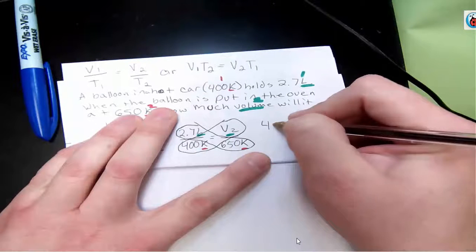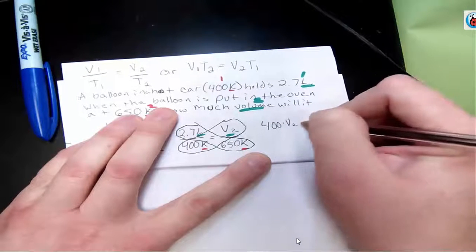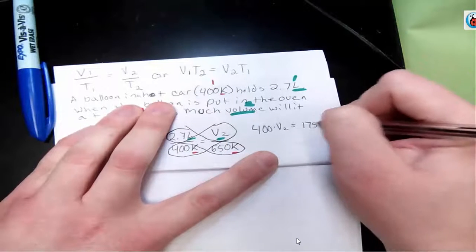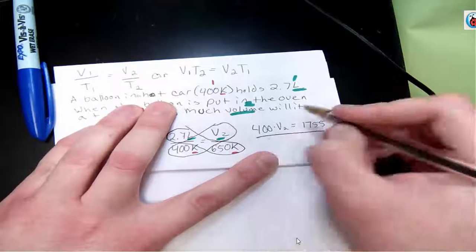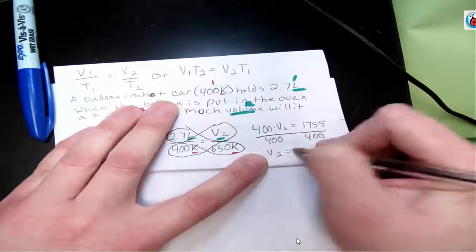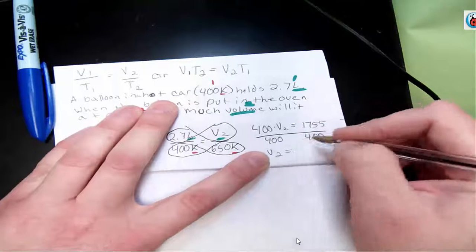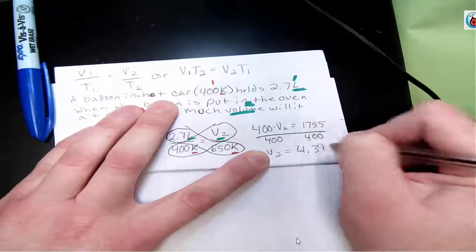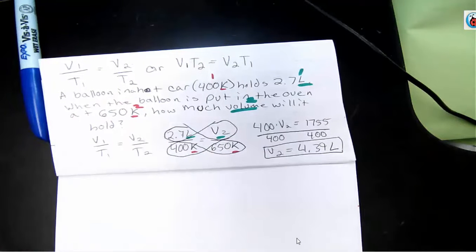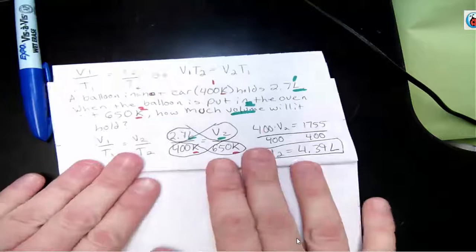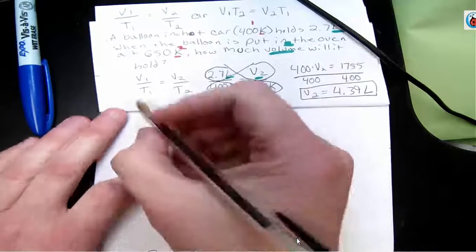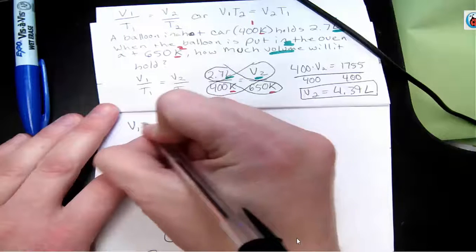So 400 times the V2 is equal to this times this, which gives you 1755. Now we go ahead and divide by the 400. And we get a volume of 4.39 liters. So that's volume 2. Now to show you the other way, we'll move up. So now we'll look at this version of the formula.